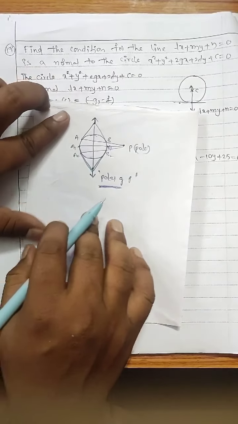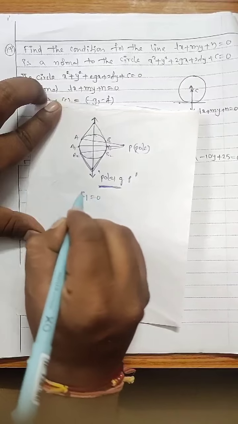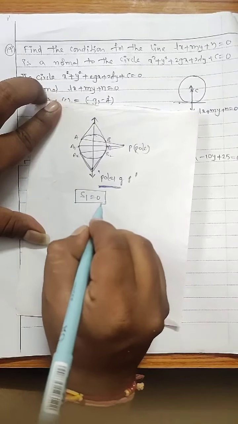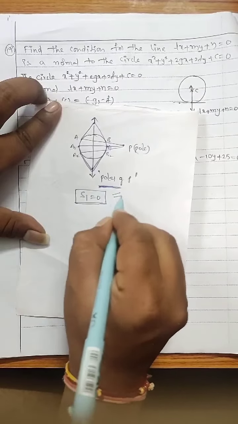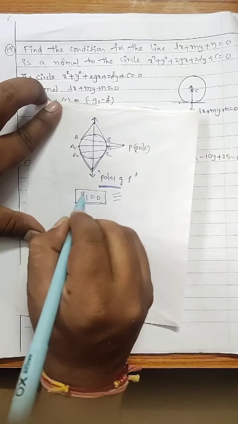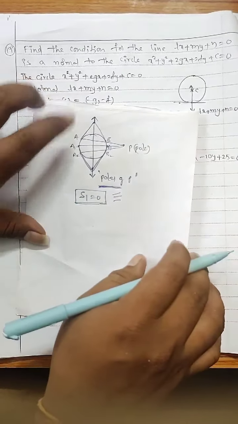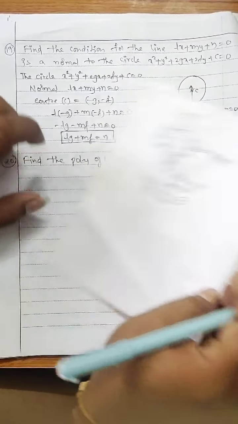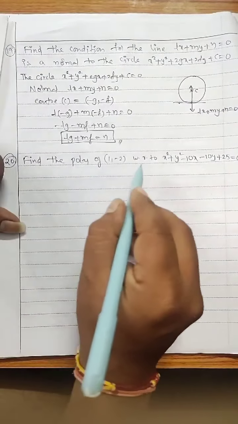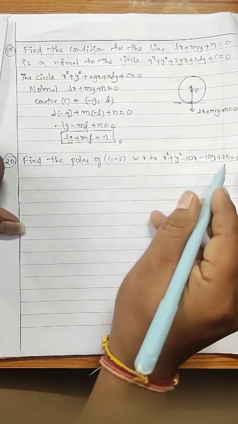Here, look, the formula of the polar is S1 is equal to 0. For many things we have used the same formula, like tangent, chord of contact, and polar; we have used only S1 is equal to 0. Therefore, to find the polar we have to use the point in S1 is equal to 0. We use the same formula here. That is, find the polar of the point 1 comma minus 2 with respect to the circle x square plus y square minus 10x minus 10y plus 25 is equal to 0.